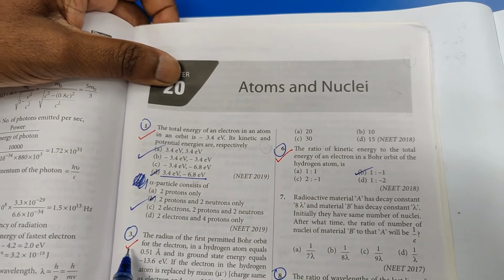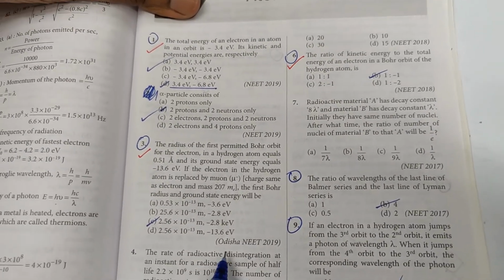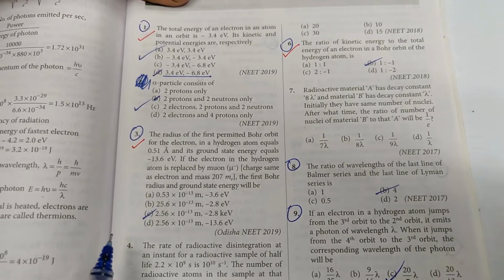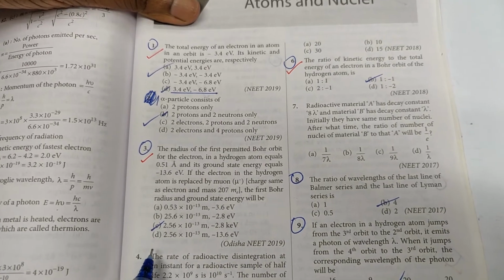Now we are coming to question 3. This is in Orissa NEET 2019. Okay, so this question is slightly conceptual. You can just see this.